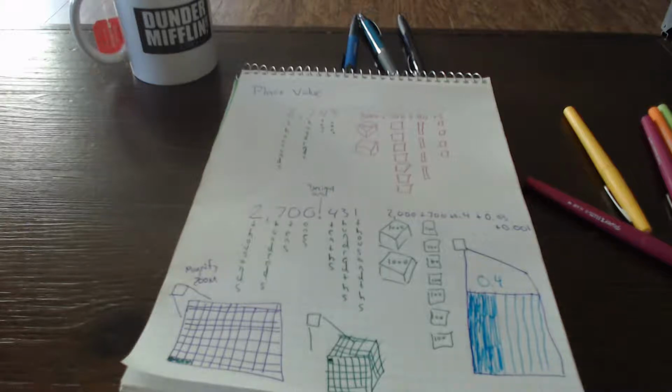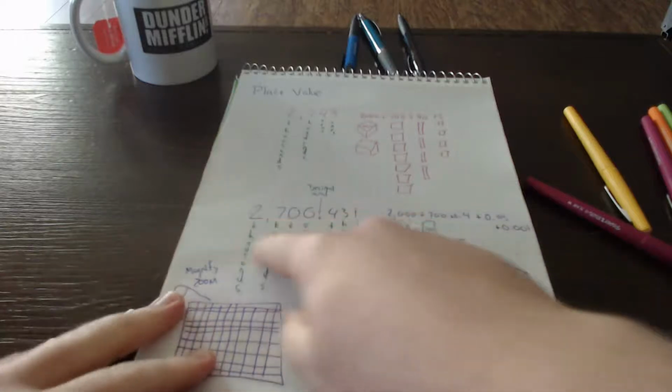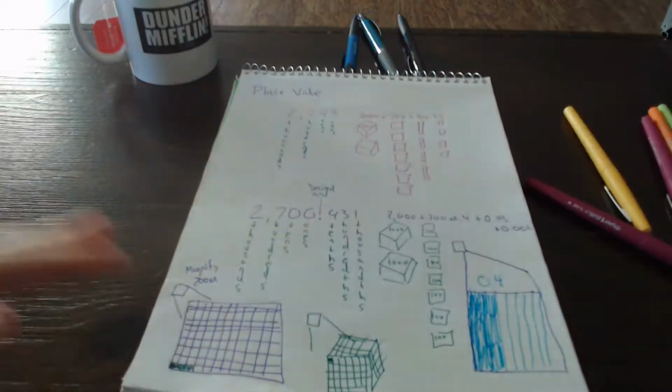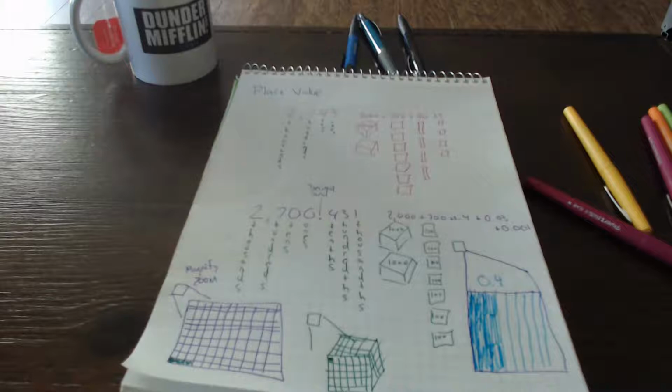So that is what we're going to do. Some more practice, mainly with this right here and writing it in expanded form and what the place value looks like. I'm just going to do probably 2 more problems on that.